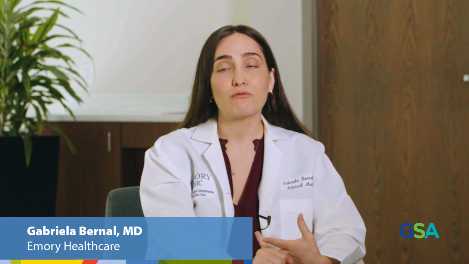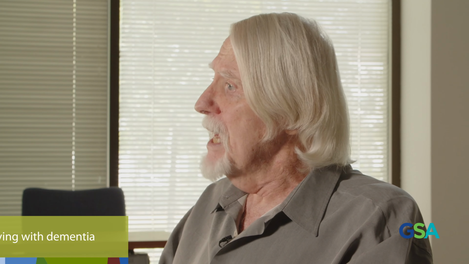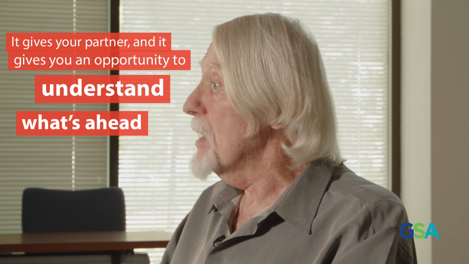Oftentimes we need to start looking very closely at medications, because that's really important, especially with a diagnosis of dementia. I'm on a medication which is slowing the impact of this disease in the early stages. We're treating patients that have a dementia. It means that we can guide them through what to expect in the future. It gives your partner and it gives you an opportunity to understand what's ahead.